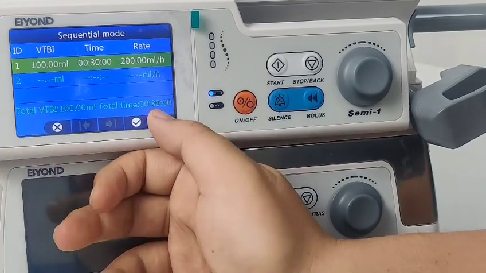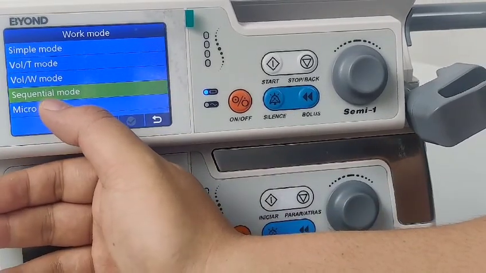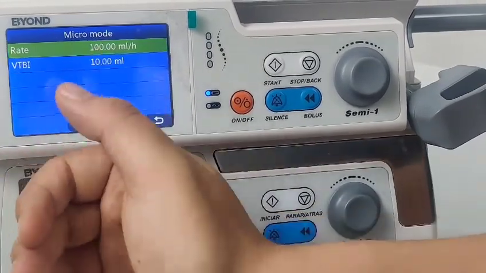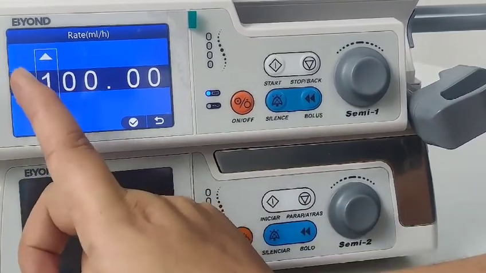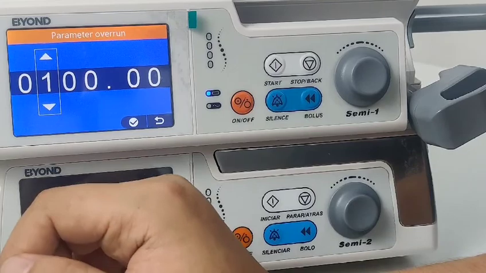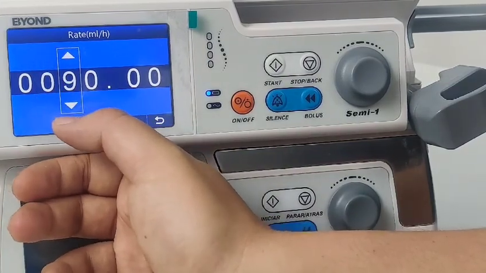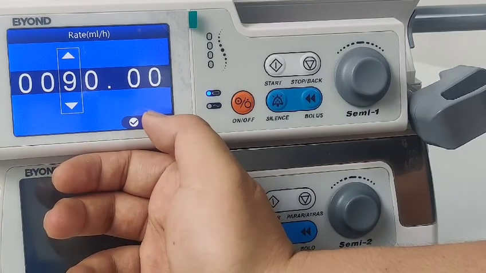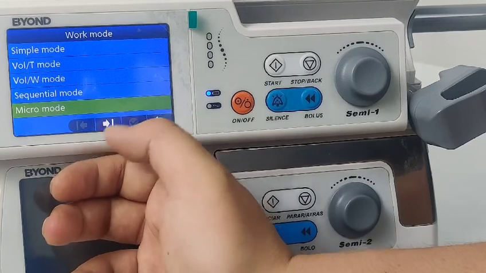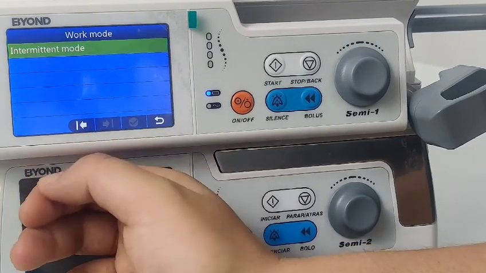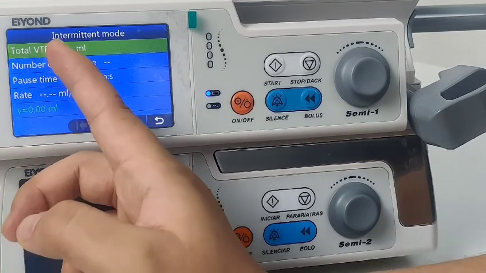This one is the sequential model. You can adjust weight B and the temp number. This one is the micro model, and its largest rate number is 100 milliliters. We can decrease it. It is the intermittent model. You can set some numbers for the parameters below.